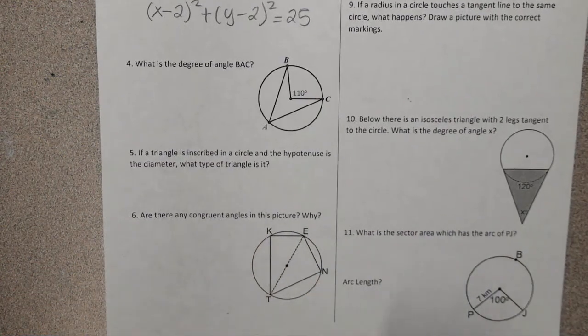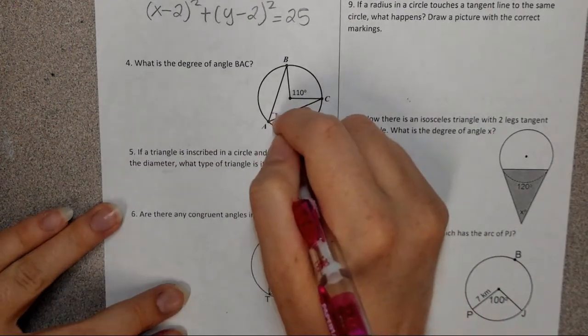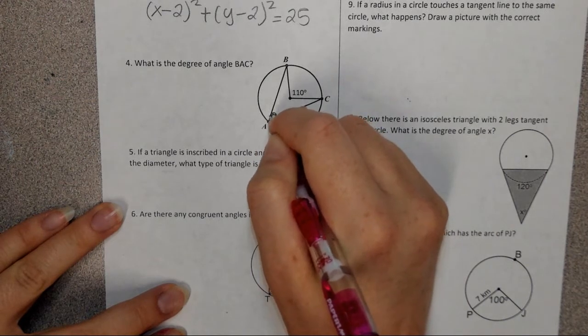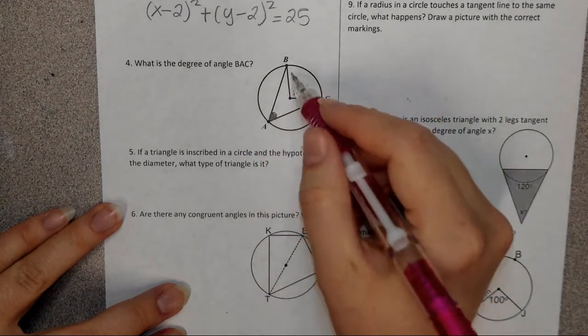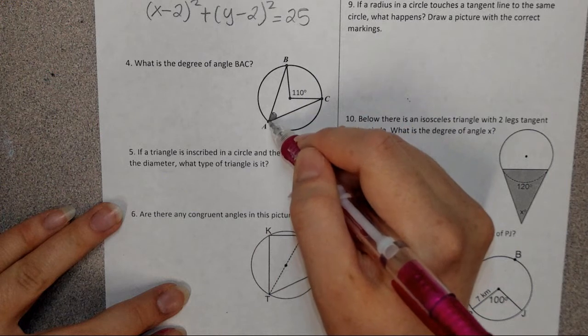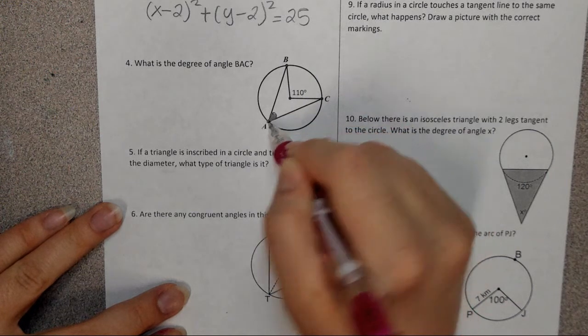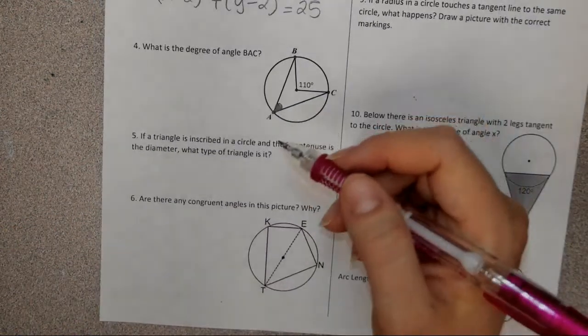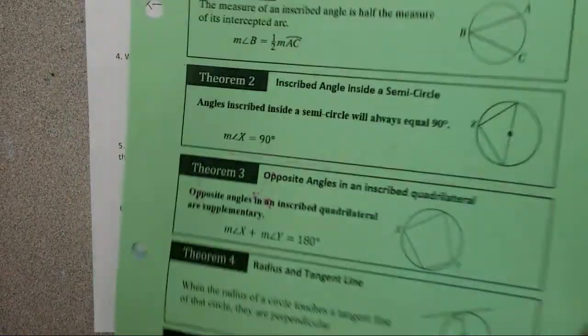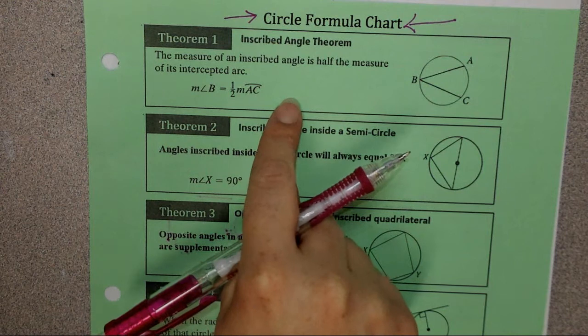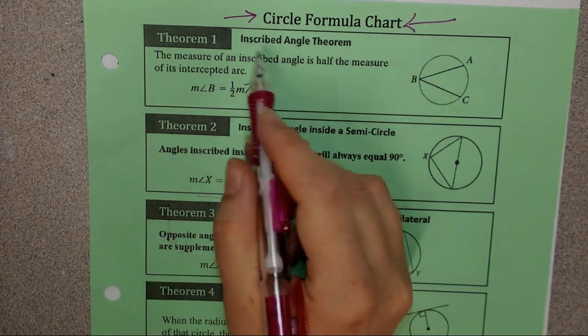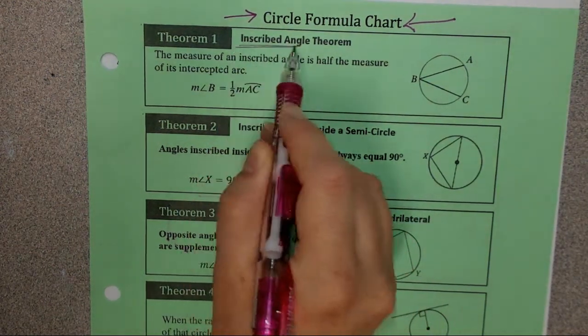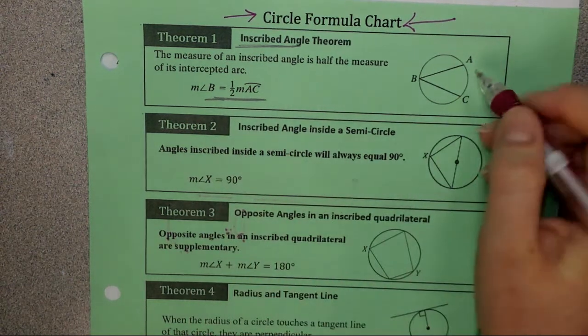All right, what is the degree of angle BAC? BAC is an inscribed angle, and the reason that I know this is because the vertex of the angle is touching the edge of the circle. That's what it takes to be an inscribed angle. Now, what we know about inscribed angles, it's the first theorem on your chart, is that inscribed angles are half the measure of the arc.